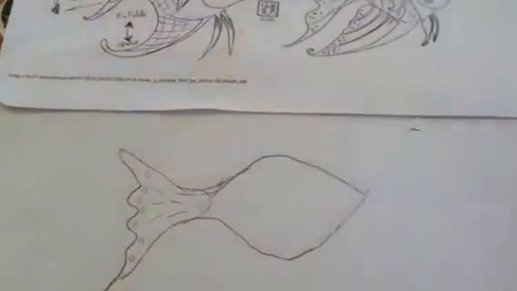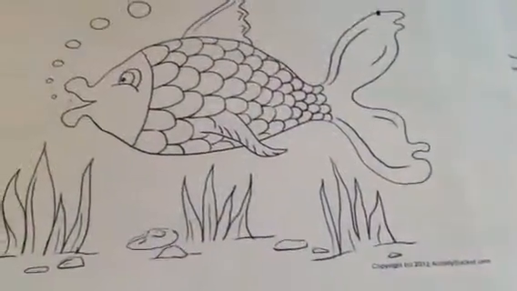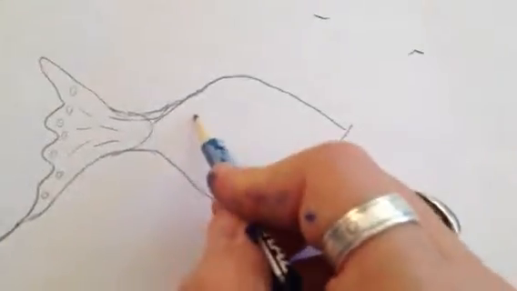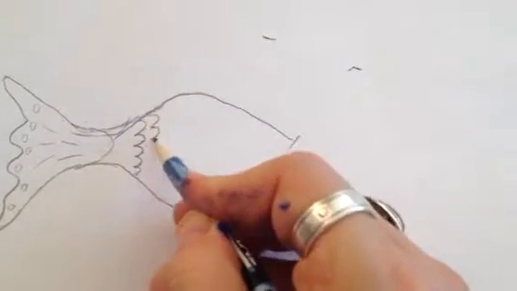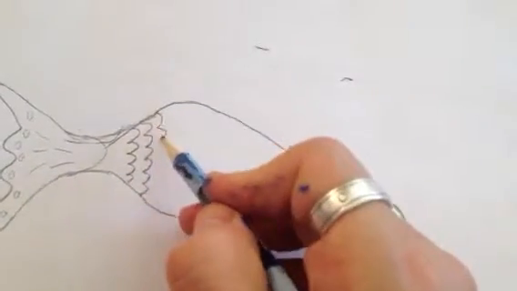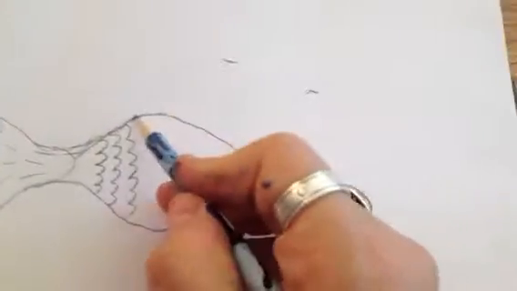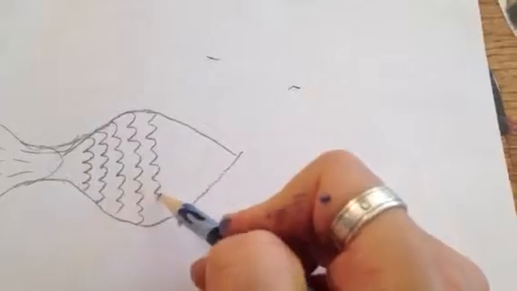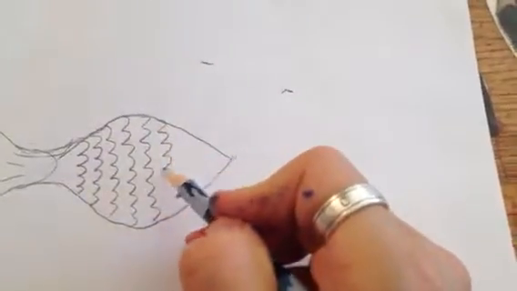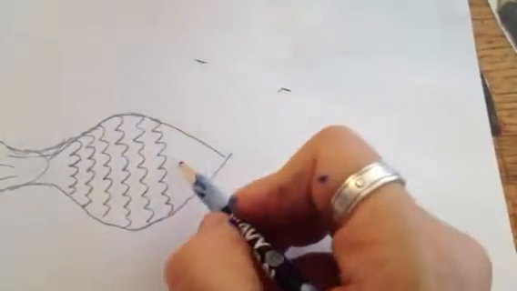Now I'm going to look at the other image I printed of the fish, which has these interesting scales on them. And I'm going to borrow that idea for my fish. So already it looks very unique. And that's what we're aiming for. We're aiming to gain inspiration from others' art, and create a unique art depending on what it is that we're interested in.